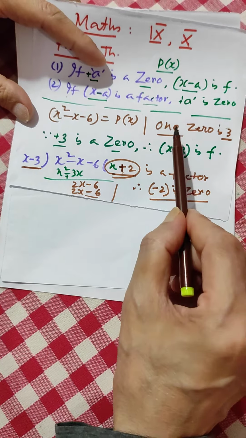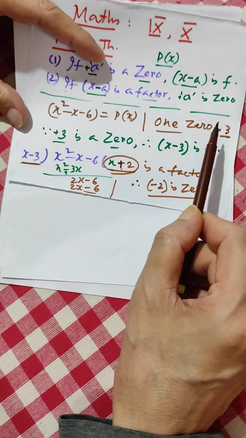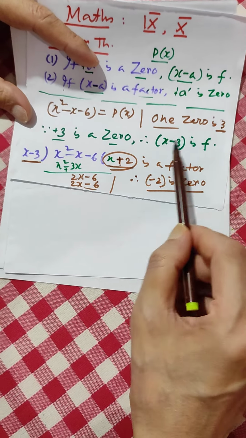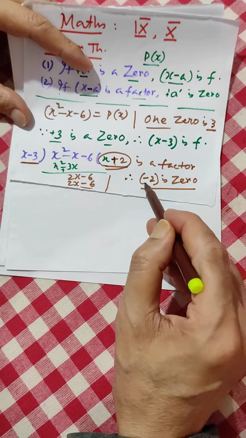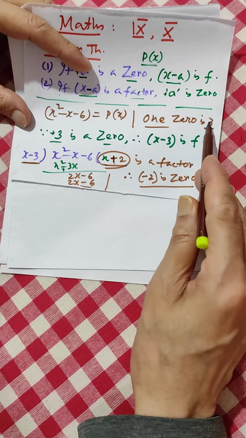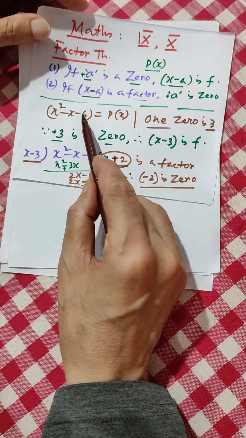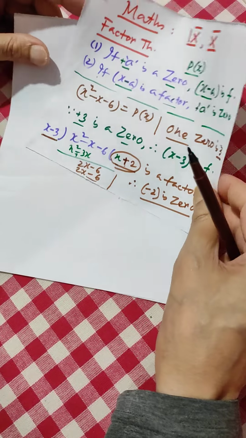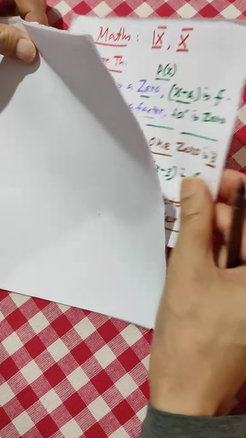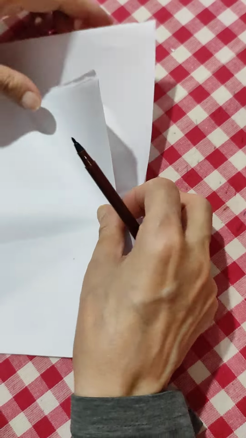So our question was, 1 zero is given, 3. Find the other zero. So we divided and all that. This is the method. So we got the other zero, minus 2. So 3 and minus 2 are zeros of this quadratic polynomial. Okay, alright, now let us see one cubic polynomial.